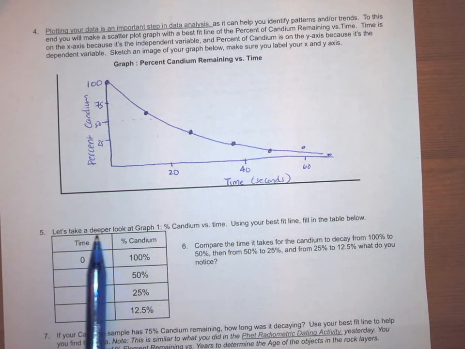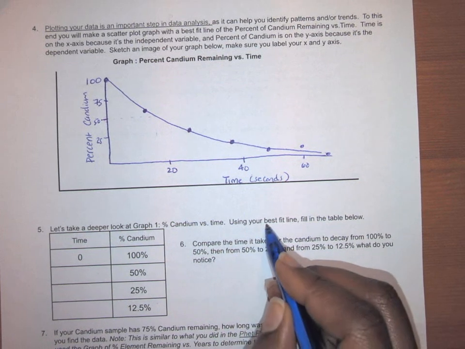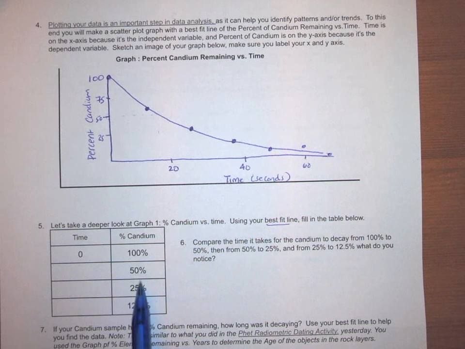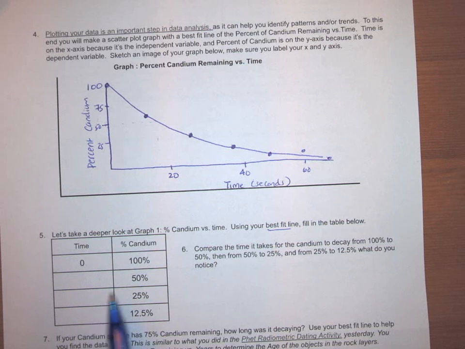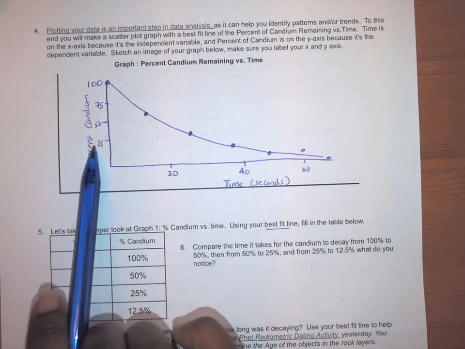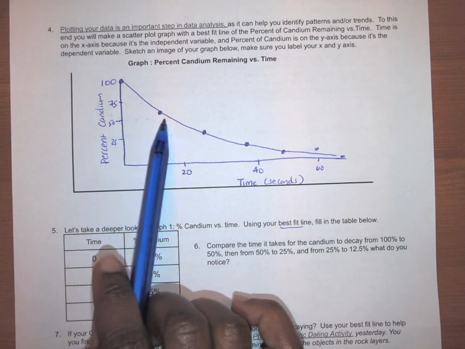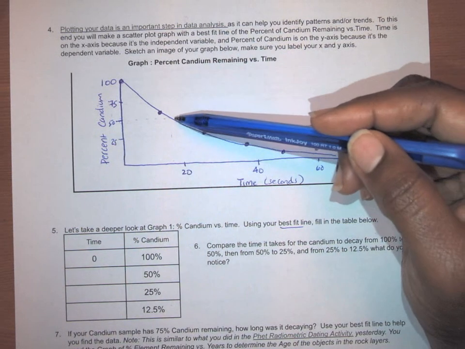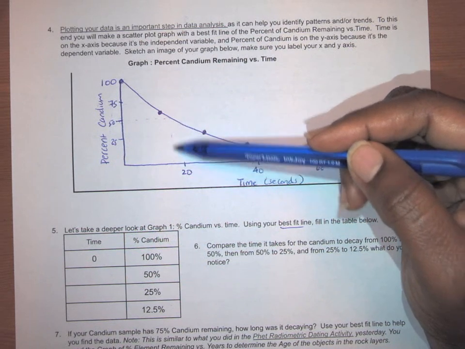So let's start with question 5. It says, let's take a deeper look at our graph, candium versus time, and using your best fit line, so that will be the curved line that you created through the dots, fill in the table below. So notice in our table we have the percent candium. So they're giving us what's on the y-axis, and we want to find the time. So what we're going to do is in Google Sheets, you're going to find 50. For our first one, we're looking for 50%, and you're going to go over to the best fit line, and wherever we're at the 50. Now we want time. Time is on the x-axis, so then we would go down to the x-axis, and we would figure out what time that would be.